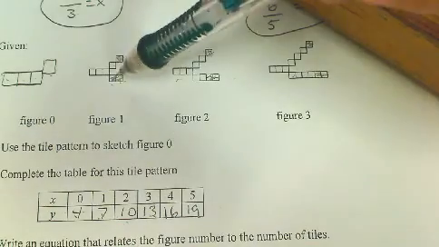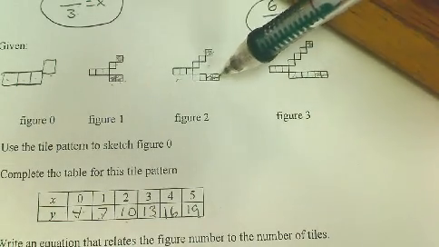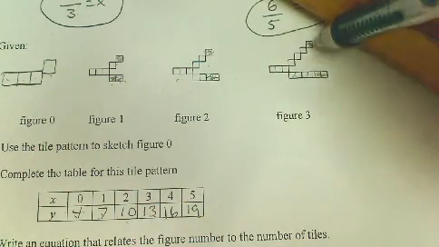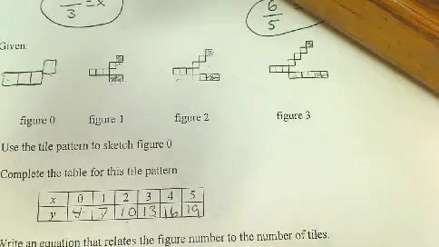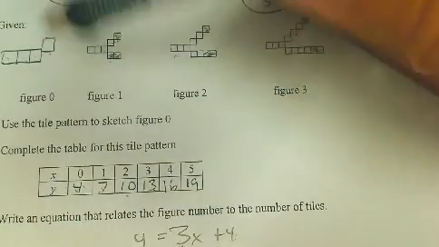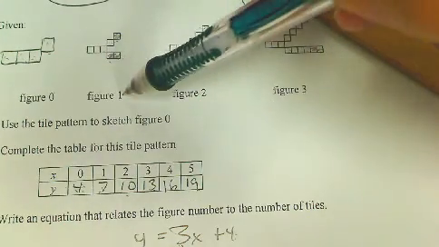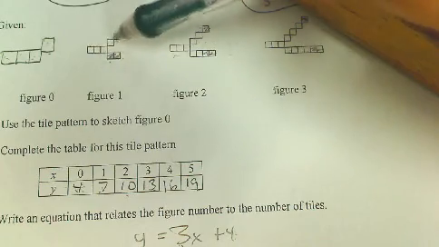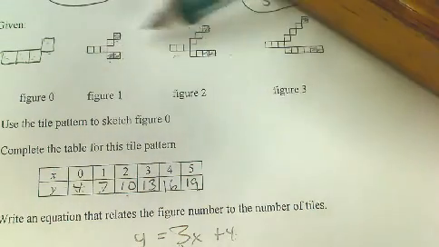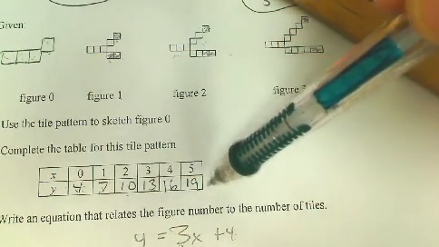The last one, I just look for the pattern. From here to here, these 3 guys were added. From this picture to this picture, these 3 guys were added. So I figured you'd take these 3 off to get that picture. There's 4 in the 0 figure. In the first figure, there's 7 tiles, 1, 2, 3, 4, 5, 6, 7. And I knew I added 3 every time, so I just added 3 to the number of tiles.